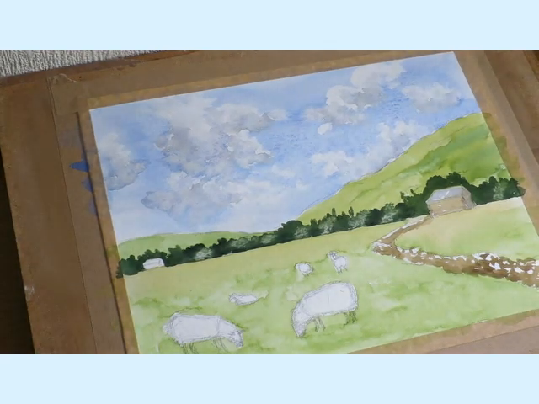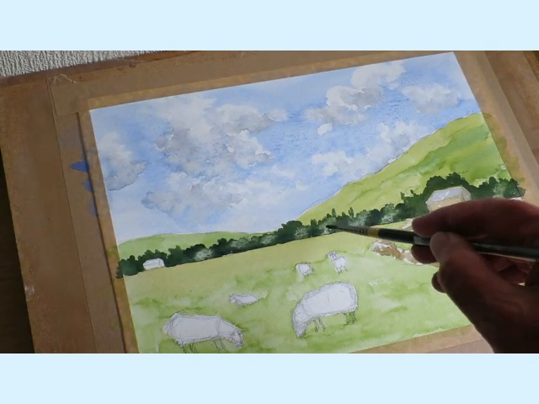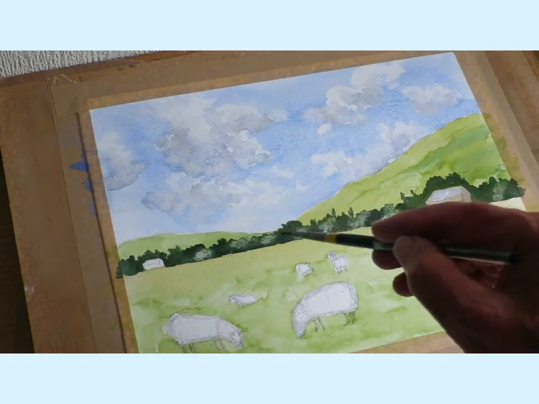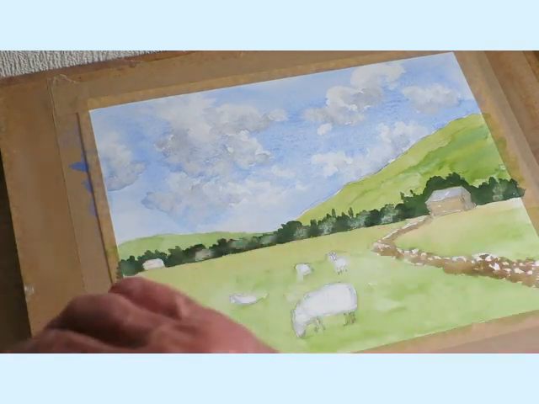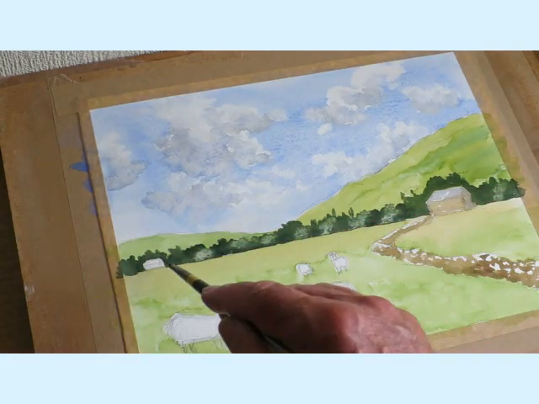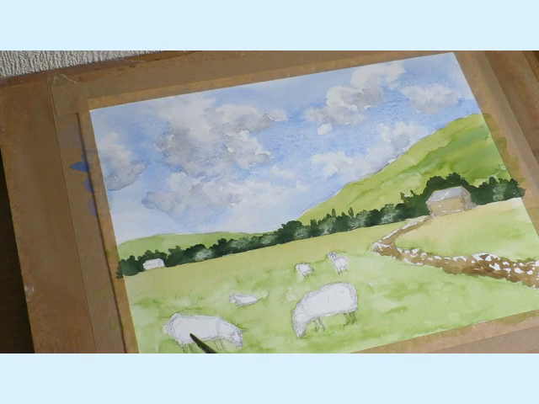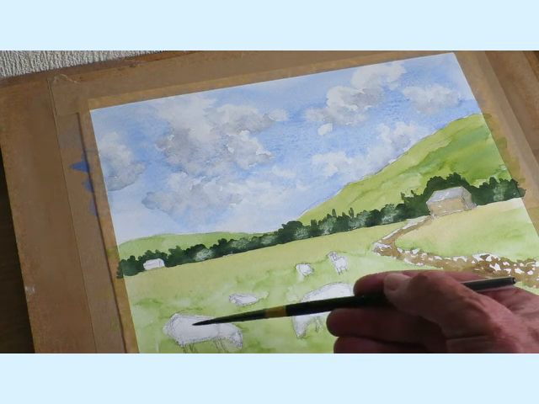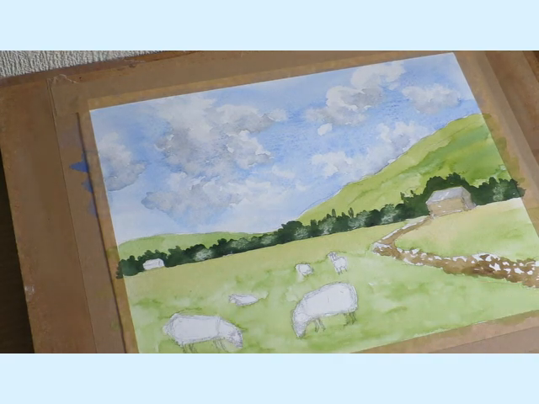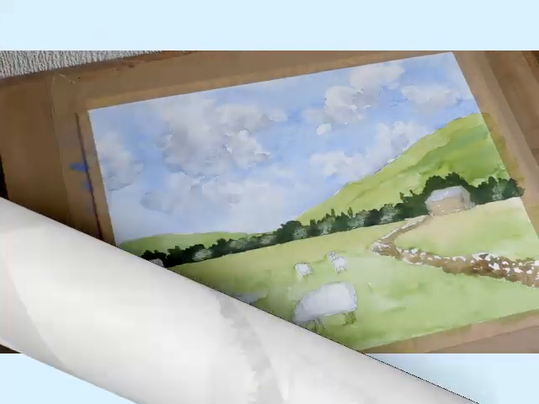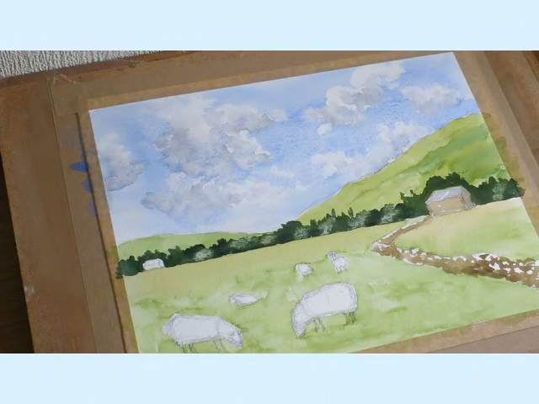So what I want to do first is try and just add a lighter green to some of these bits of the tree where the sun's shining. Fill this little building in. Some grey on the sheep on the underside, and then we can start the detail. So I'm just really going to add, I've got some yellow mixed up.